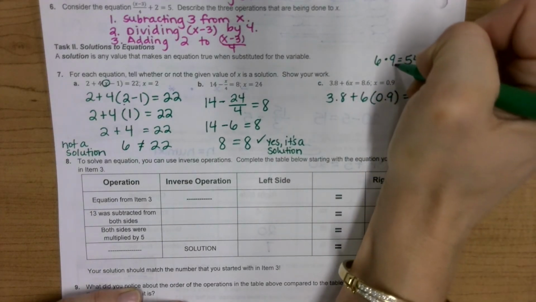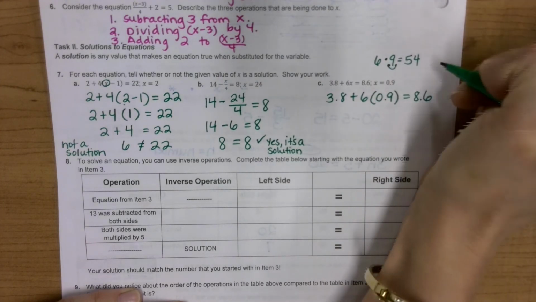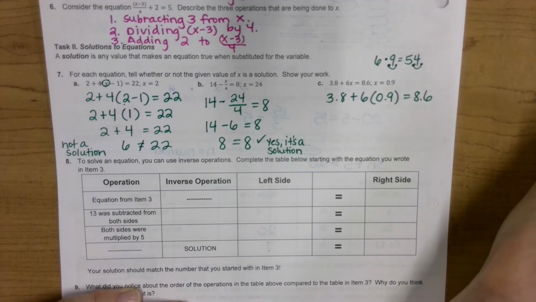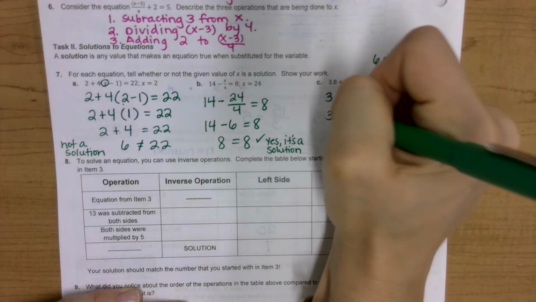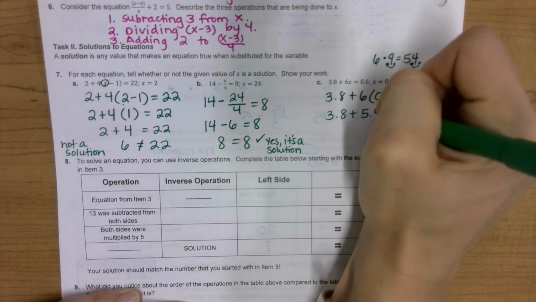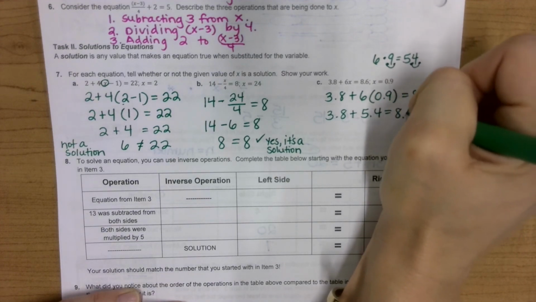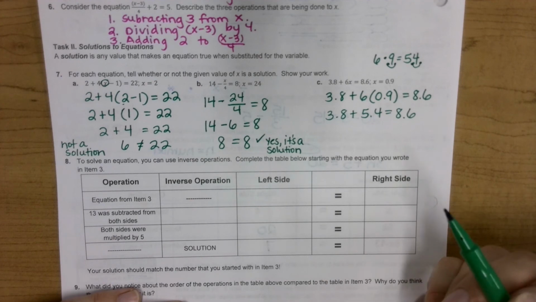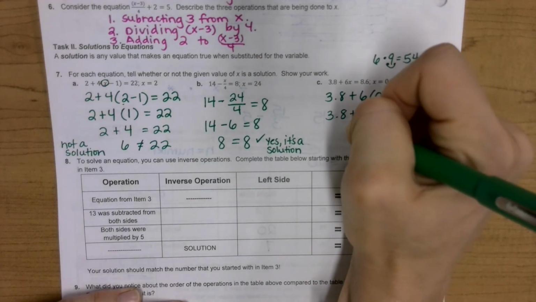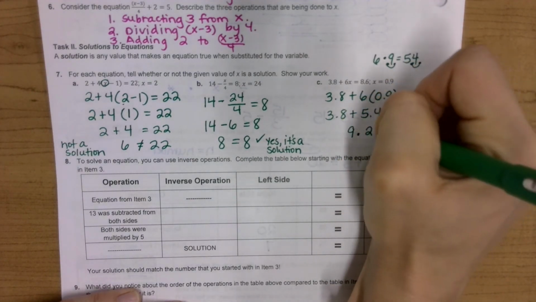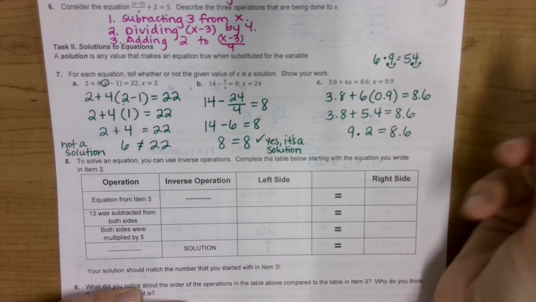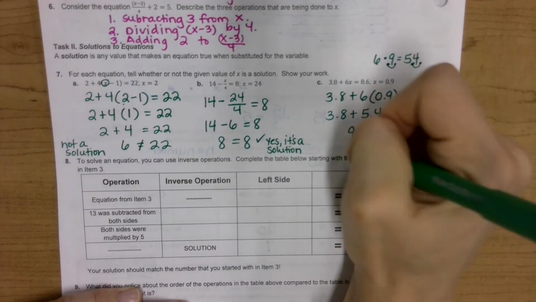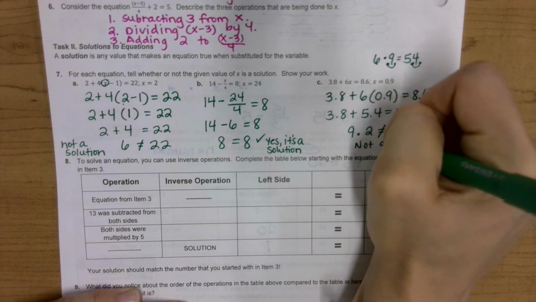And then if we put the decimal back in, we're moving it 1 to the left on the 9, so then I want to move it 1 to the left on the 54, so it's 5 and 4/10. 3.8 plus 5 and 4/10 is equal to 8 and 6/10. And then let's combine like terms. 3.8 plus 5.4 is 9.2, or 9 and 2/10, which does not equal 8 and 6/10. Not a solution.